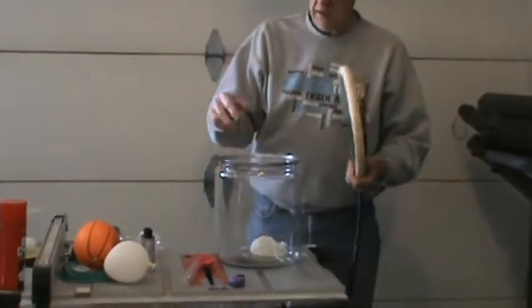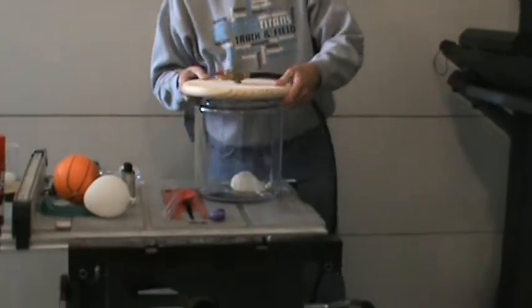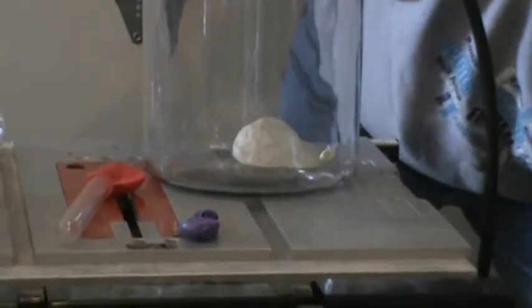How about another one? Now this one, partially filled. Okay. Did we do that one already? No, we haven't. It's the same color as the white one. Try this one.